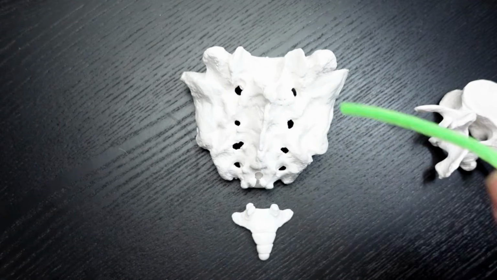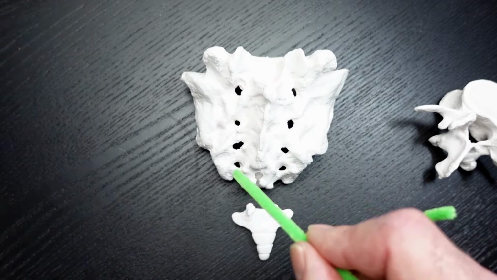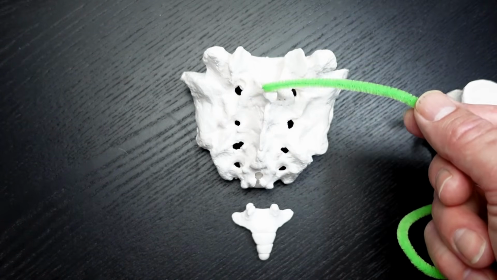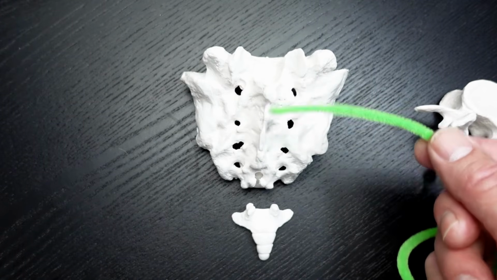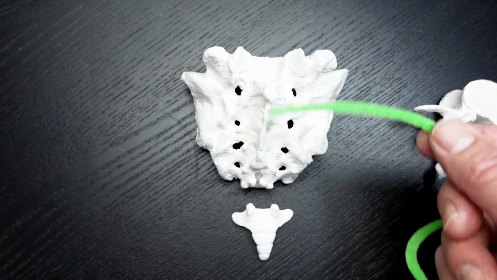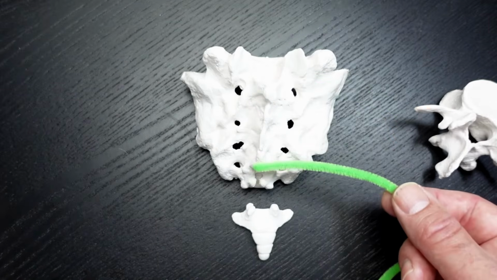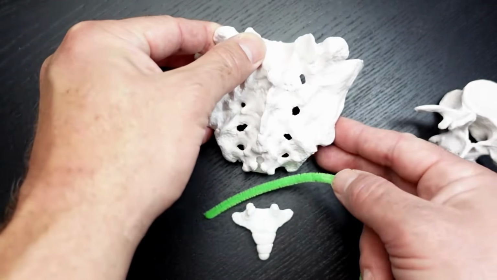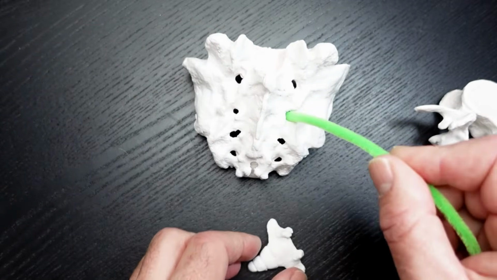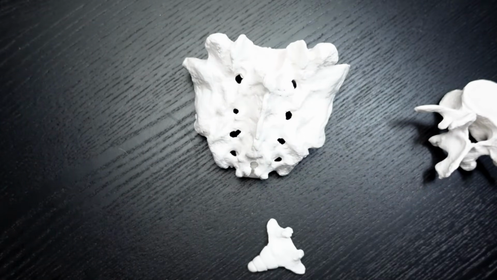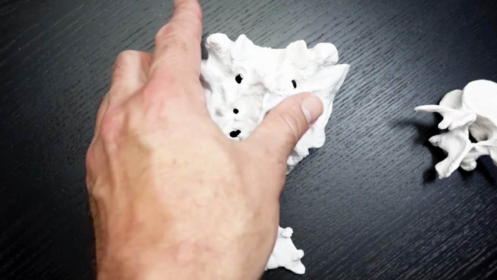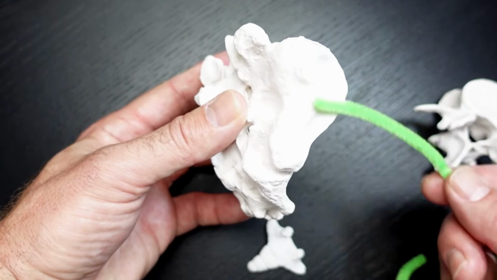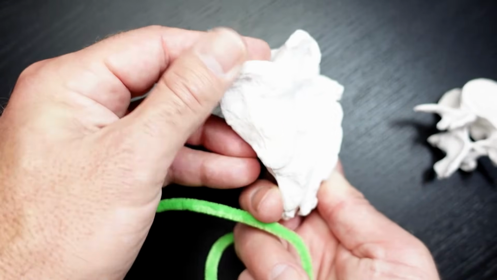Remember, foramina are holes, plural is foramina, sacral foramina. And then down the middle, you'll see the median sacral crest. And this is trying to show you all the spinous processes of those 5 bones that have fused together. So median sacral crest, our foramina, sacral foramina. And then on the lateral sides, I have the auricular surface.